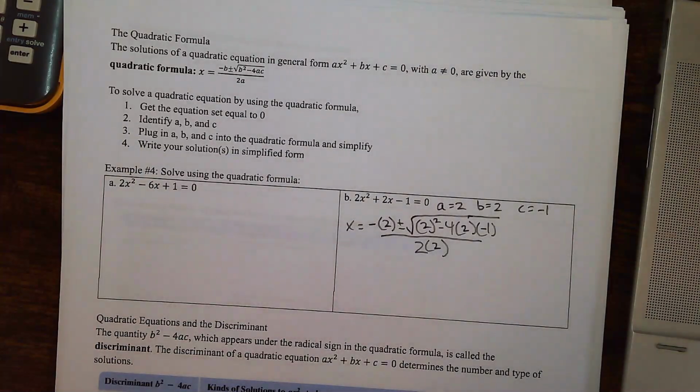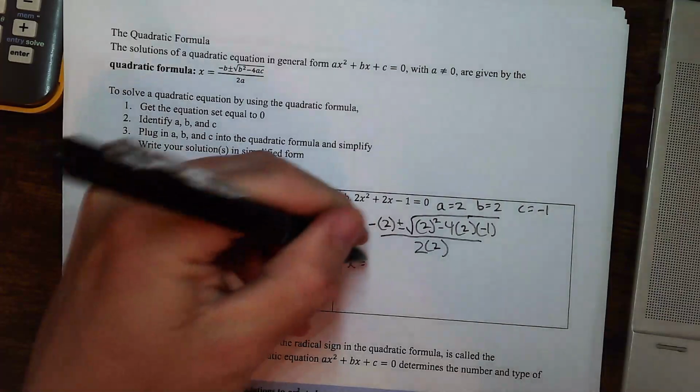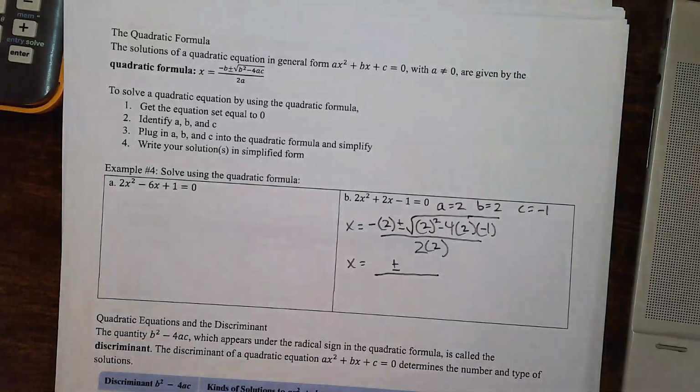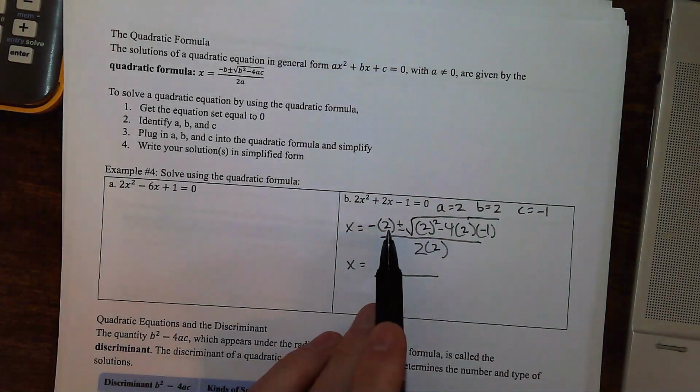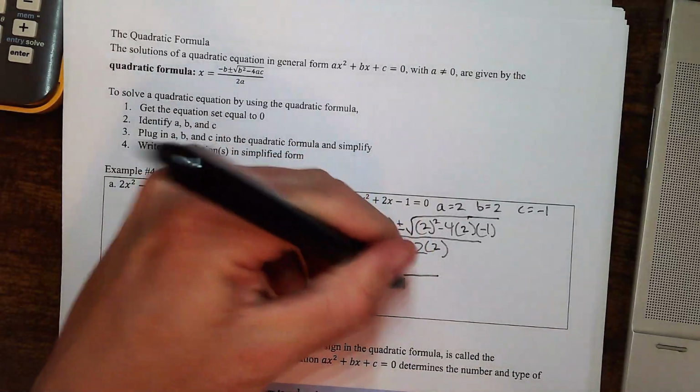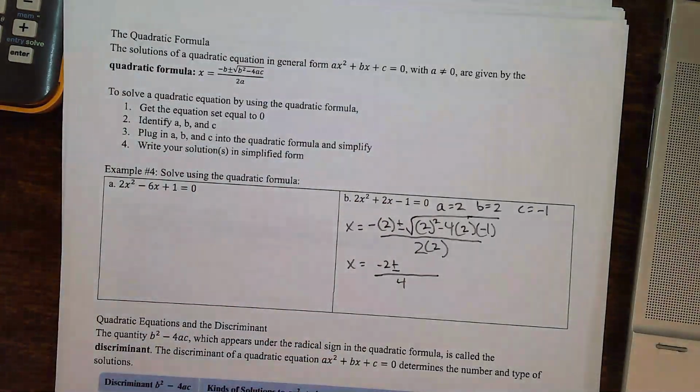Now we need to simplify. So when you simplify, you want to simplify everything around the plus or minus. Okay? Everything around the plus or minus. So I'm going to start here. What's a negative times 2? That's negative 2. What's 2 times 2? That's 4. Now I'm going to deal with the square root.